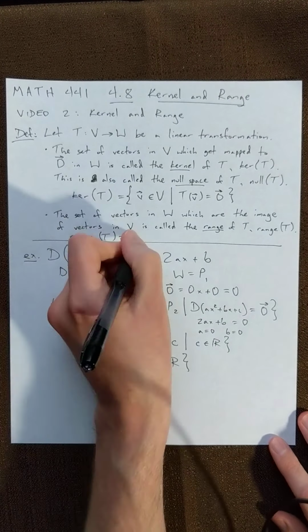Okay, that's a mouthful. There are probably easier ways to write it. Let's see if we can figure it out for our function right here. Let's try and find the range of differentiation.